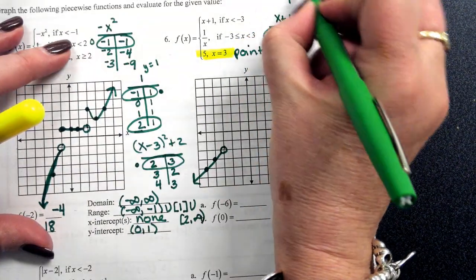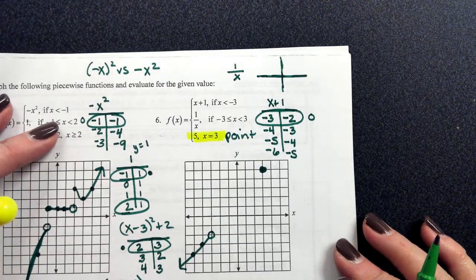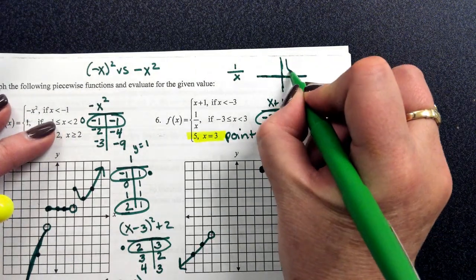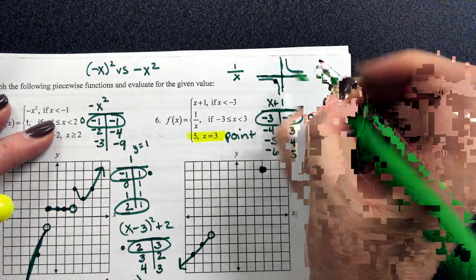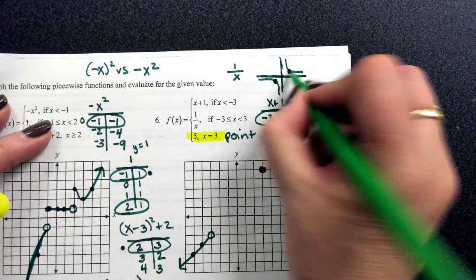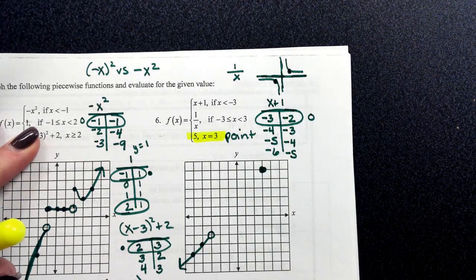Remember, 1 over x has a horizontal asymptote at 0 and a vertical asymptote at 0. This is where you've got the graph that looks like this. You have the key points at (-1, -1) and (1, 1). That's what the graph of 1 over x looks like. Okay?